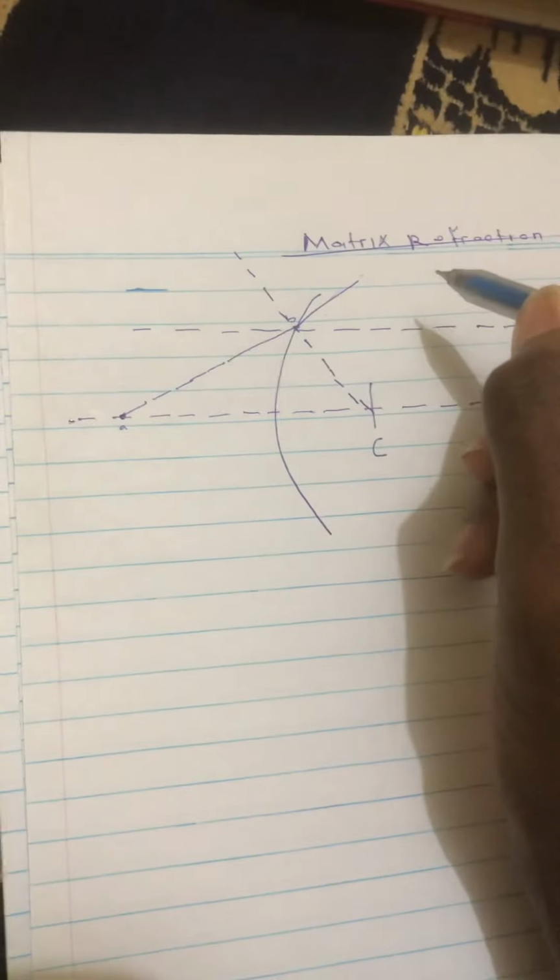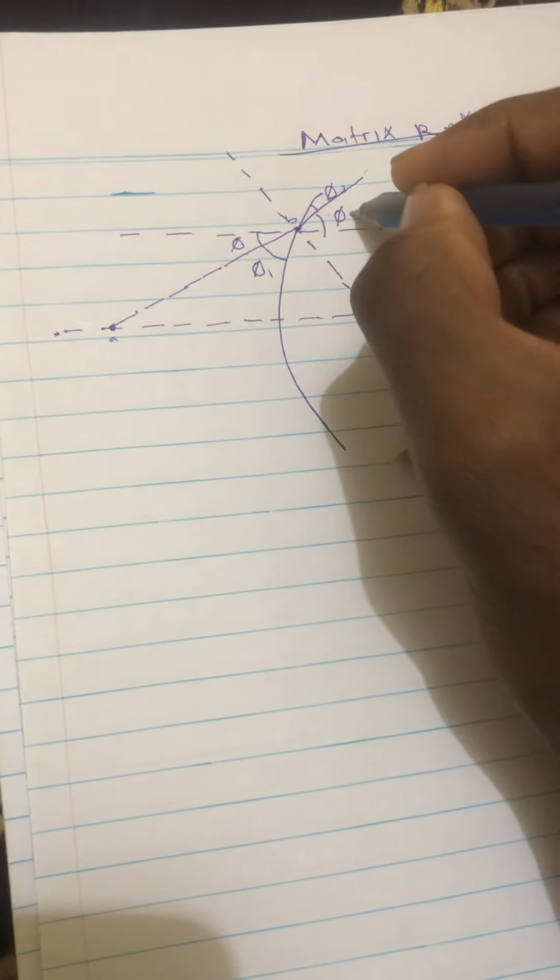So this forms an angle with this imaginary line, which we call μ, and this forms an angle μ1, and this forms an angle μ2, and this forms an angle μ. Now the total of these angles gives us the angle of incidence, and the total of these angles gives us the angle of refraction.